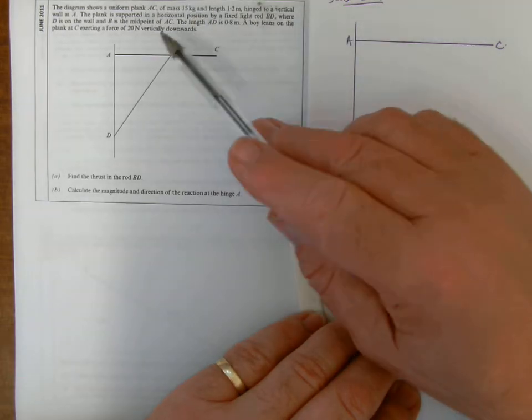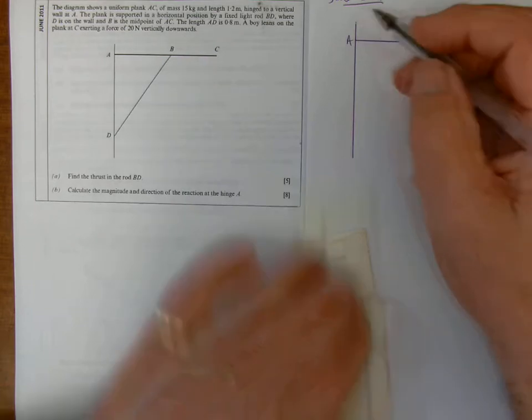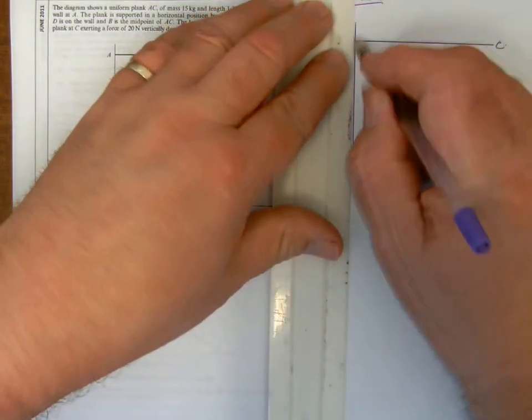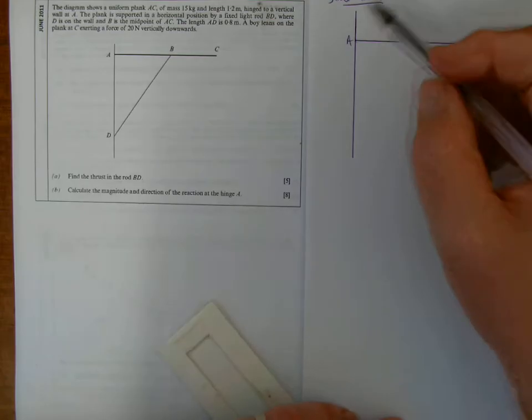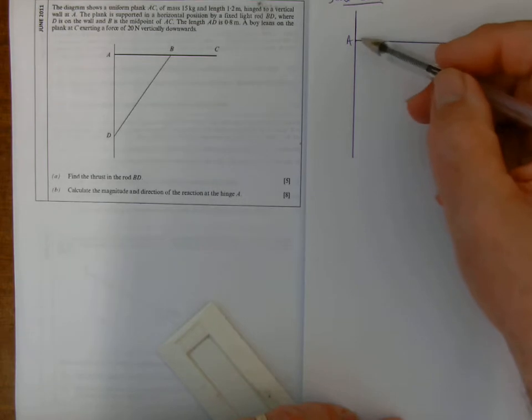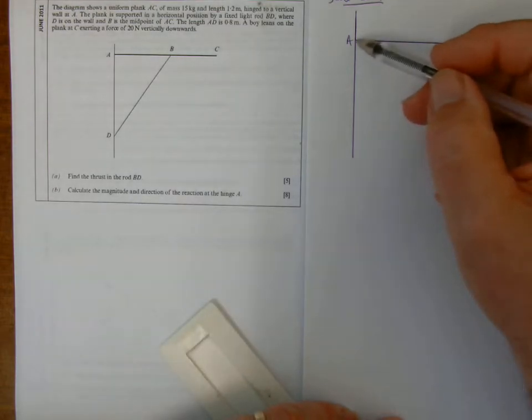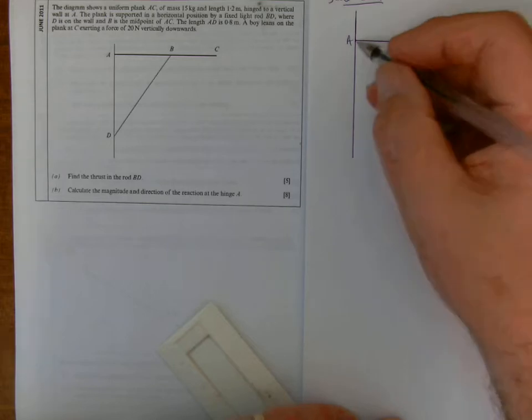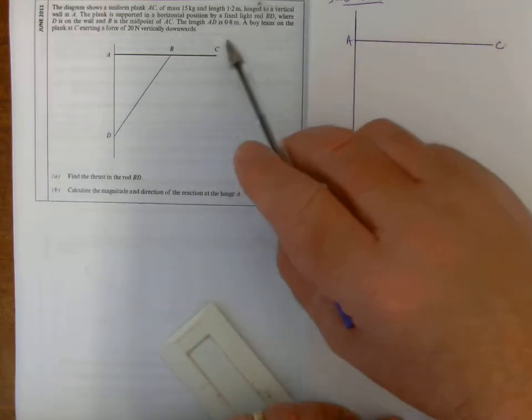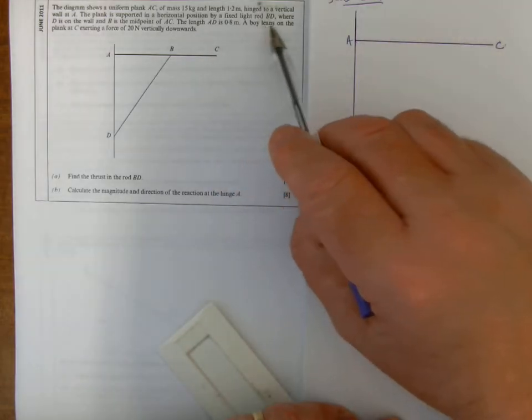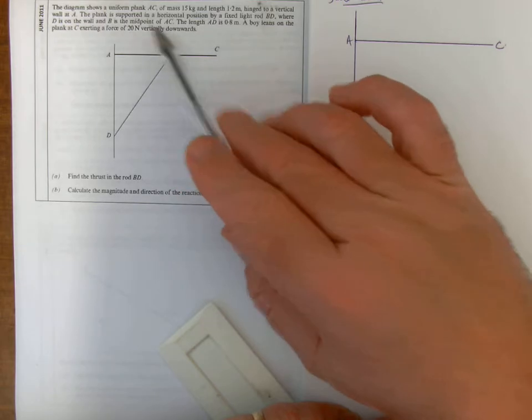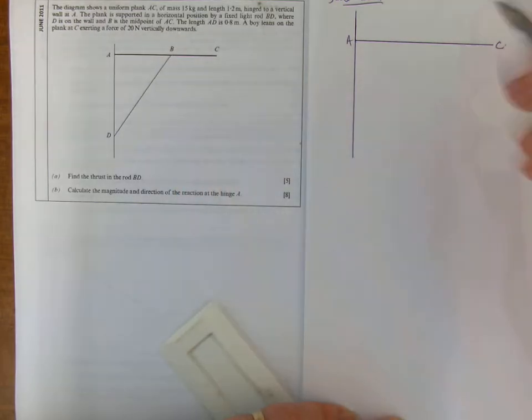It's hinged to a vertical wall at A, so there's a hinge there. I know there's a force at the hinge, but I don't know what direction, so I'll give it two components, horizontal and vertical. It's supported by a light fixed rod BD, where D is on the wall and B is the midpoint of AC.